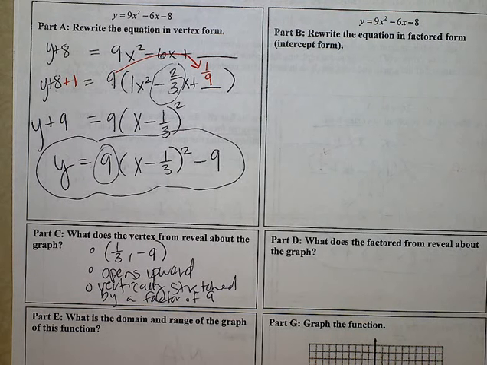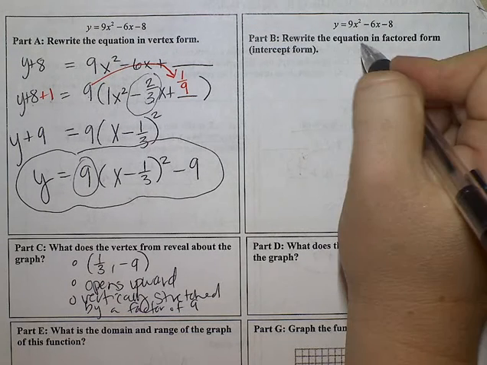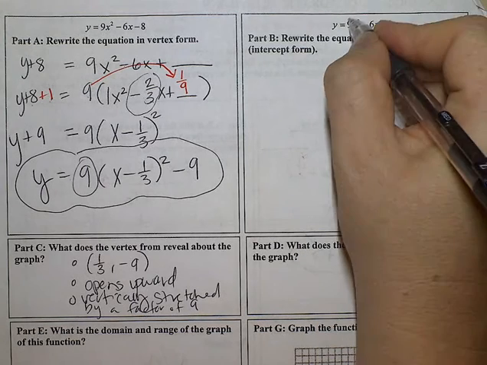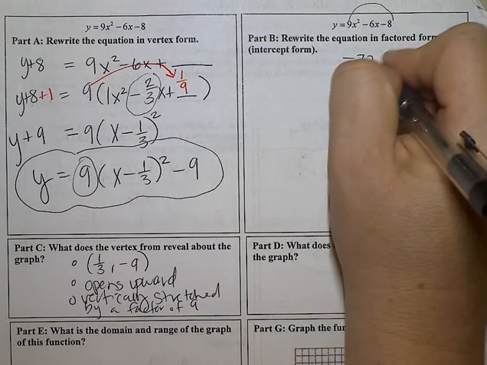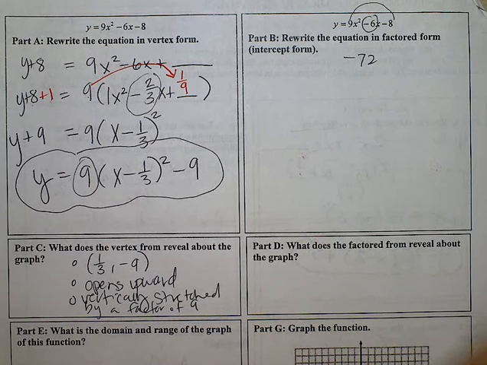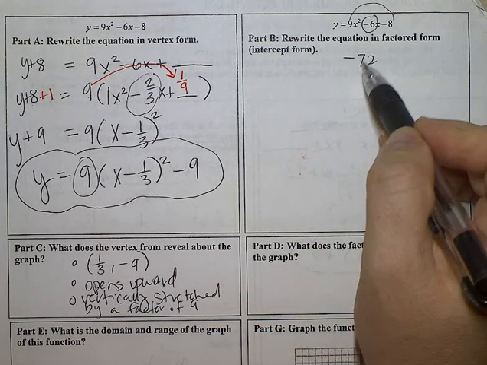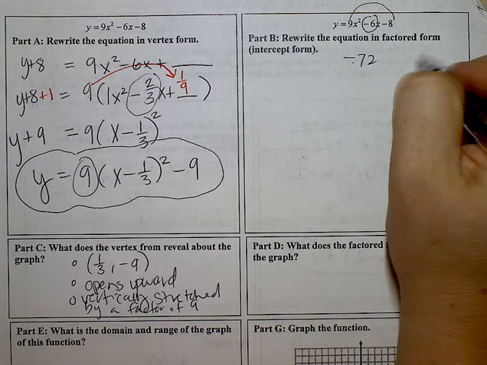Okay, let's see if we can write this same function now in factored form. Remember that not all quadratic functions can be factored. So 9 times negative 8 is negative 72. Even if you know the answer, I'm going to slowly go through and check my options to figure out, is there a combination that multiplies to get an answer of negative 72 and combines to give you negative 6? No.